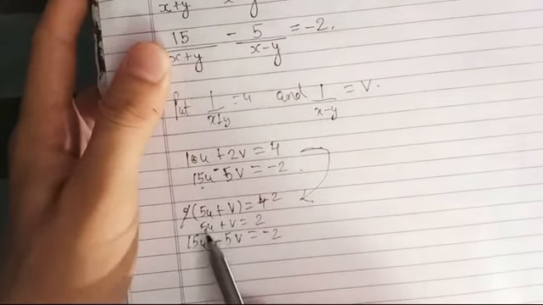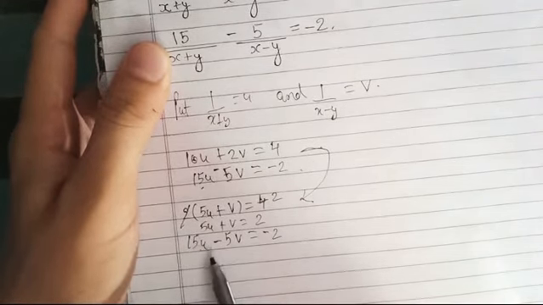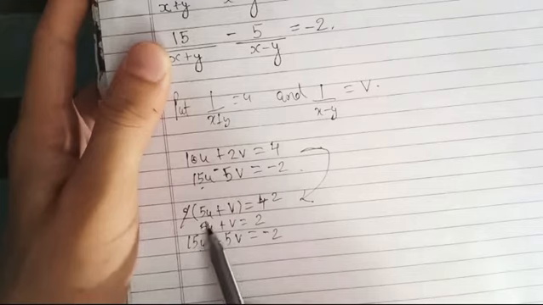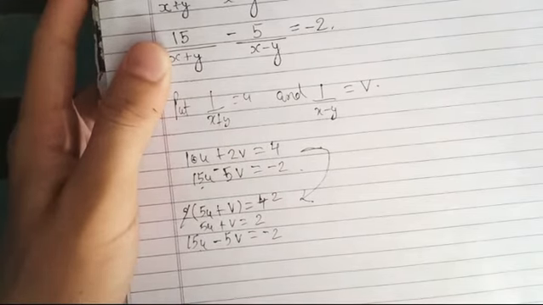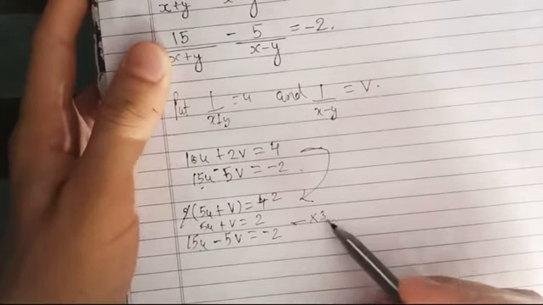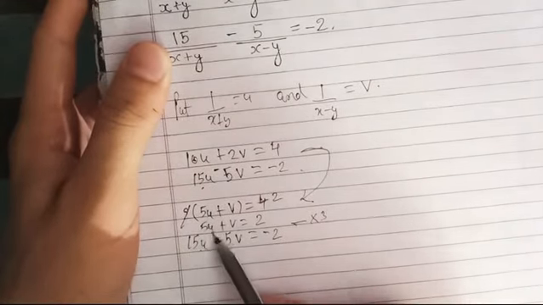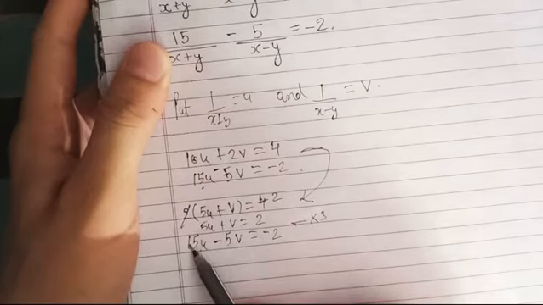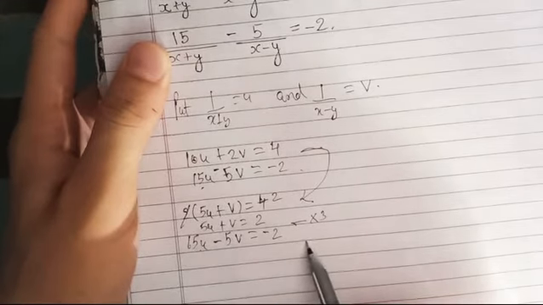Now look at the two equations. Here the coefficient is 5, here 15. We just need to make the coefficients same. Okay, if we multiply the first equation by 3, then the first coefficient will become 15. And then we don't have to change the second equation.